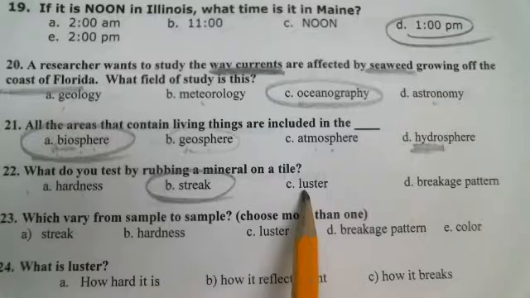Luster is the way that the mineral reflects light. Does it look metallic, either all shiny silver or gold, or does it have little speckles of silver or gold in it? If so, all of those things would be called metallic lusters. If it looks like wax or dirt or has a dull color, then it's called a non-metallic luster.